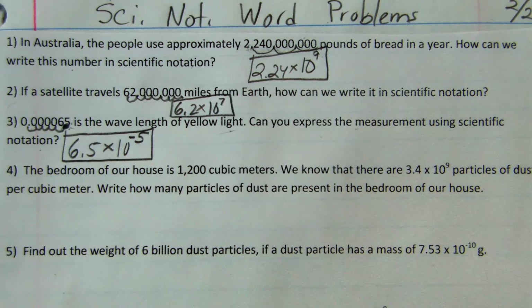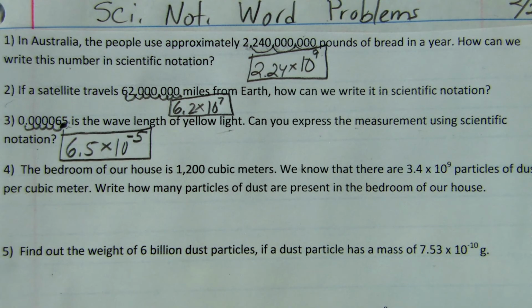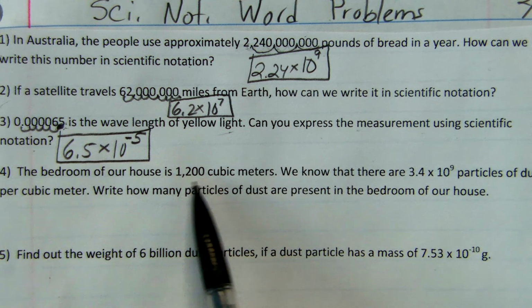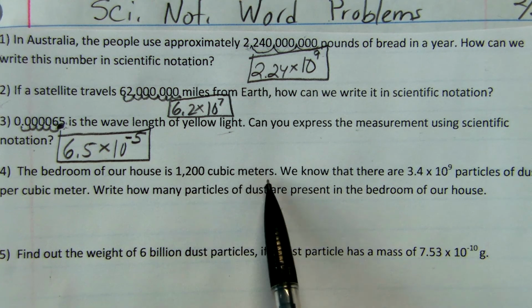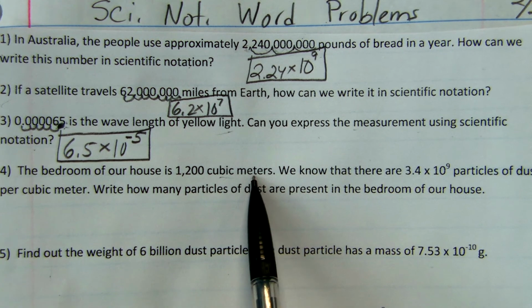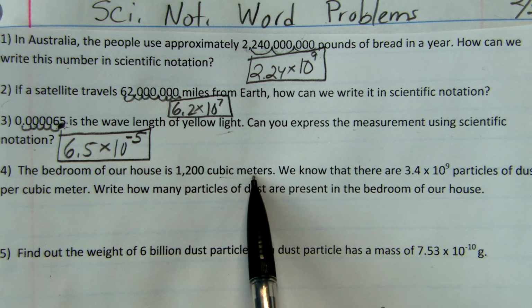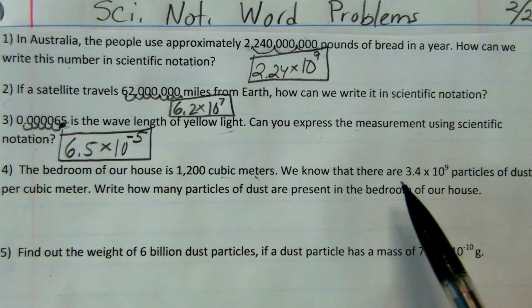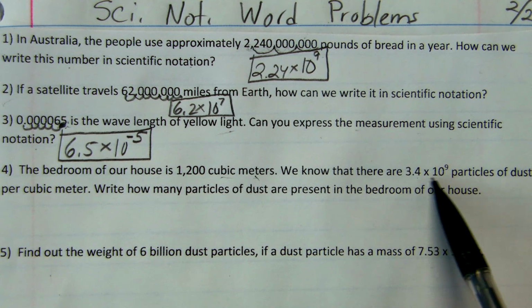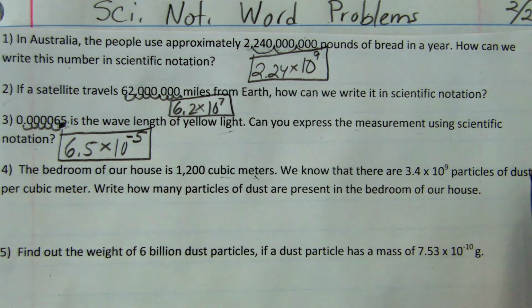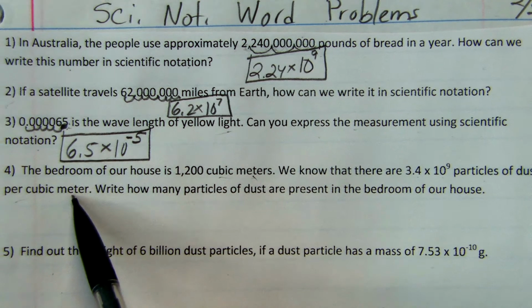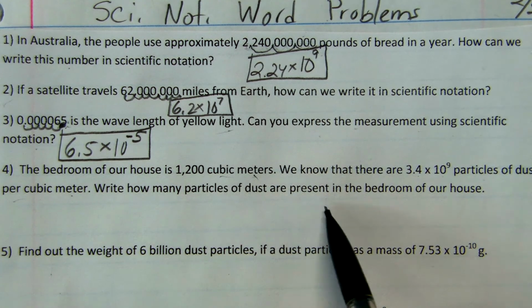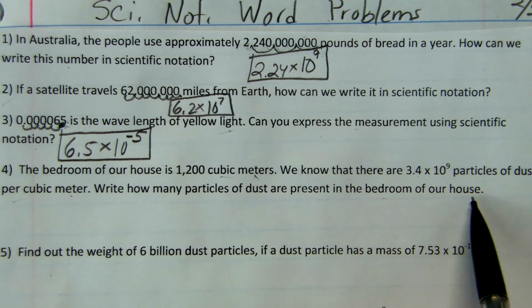All right, now we're going to start getting into some where we have to actually do operations. They're going to ask us for more. On number 4, it says the bedroom of our house is 1,200 cubic meters. So cubic meters is like the volume, like they're looking at how much air fits into the bedroom, not just the floor space, but how much space there is in the room. We know that there are 3.4 times 10 to the 9th particles of dust per cubic meter. How many particles of dust are present in the bedroom of our house?